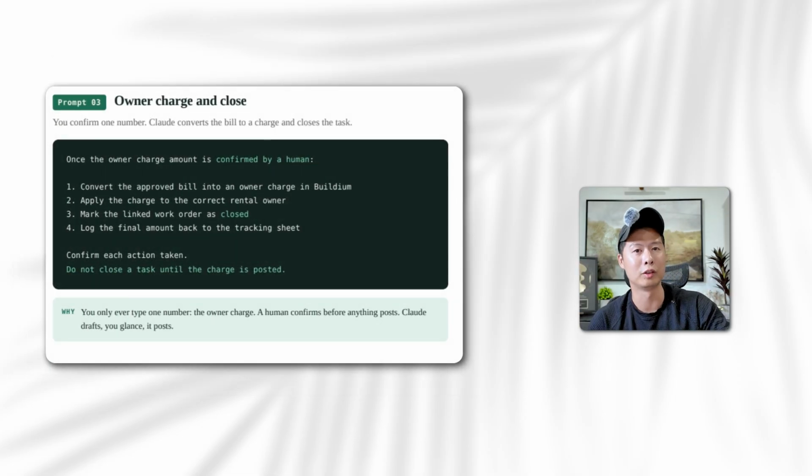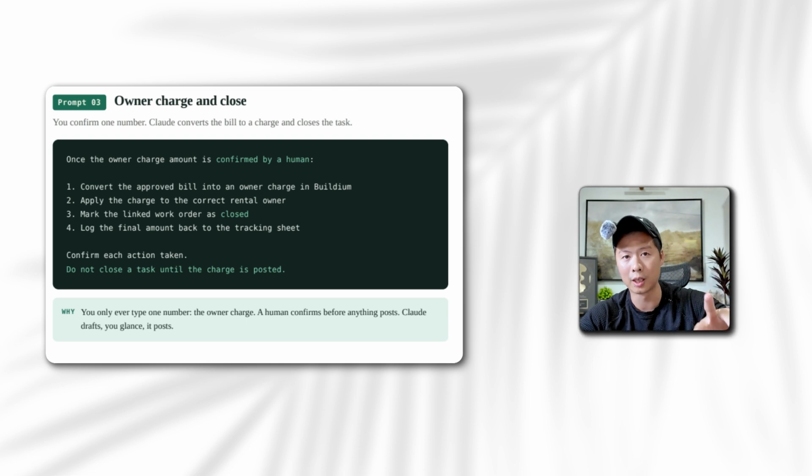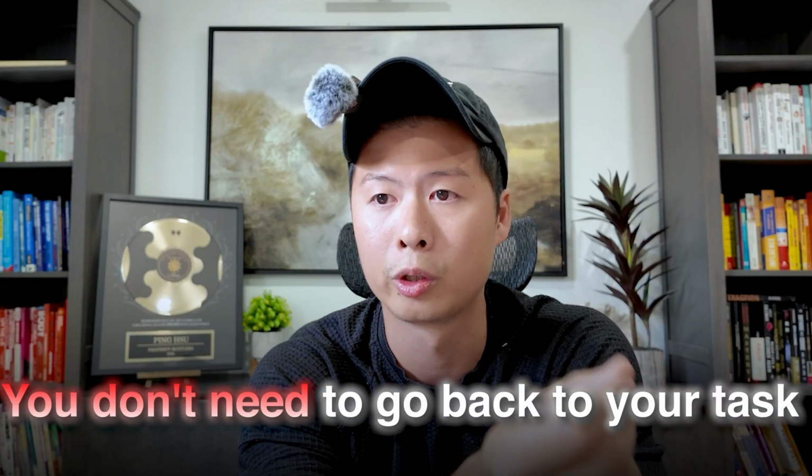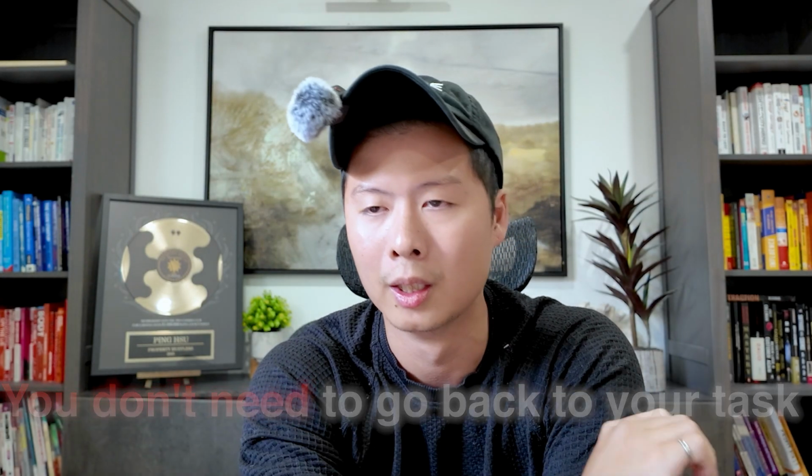After that, all you have to do is find a date, go into your dashboard, look at the owner charges, and just close them. Once the owner charge amount is confirmed by a human, this is where I go in there and enter all the numbers. Once I confirm it, it turns that bill into a charge, and I don't have to even log into the PMS. It's awesome. And like I mentioned, what's beautiful about this entire process is that you also don't need to go back into your task or work order and close them manually. It's just done automatically, and it's saving so much time.